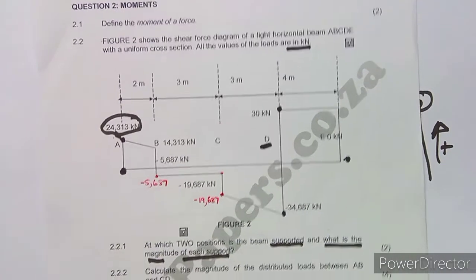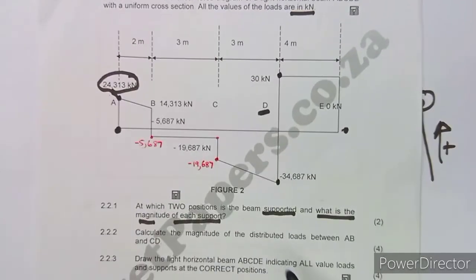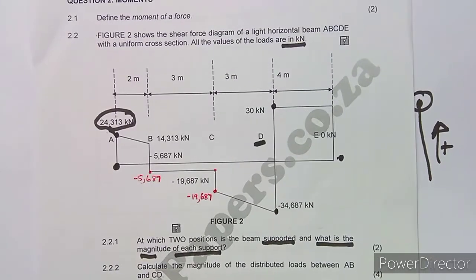And the question now is, what is the magnitude? So what is going to be the magnitude? Guys, I want you not to confuse this.